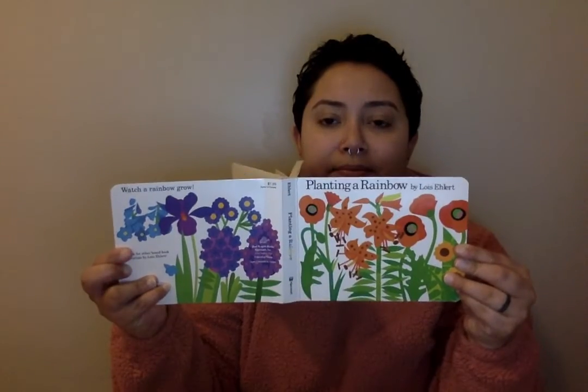I read the title. I'm looking closely at all the illustrations on the front and on the back. What do you notice about the title and the illustrations? I see orangey flowers, I see reddish flowers, orange red. I see yellow flowers, I see blue flowers and purple flowers. And the title is Planting a Rainbow. Do you think we have a rainbow planted right here? Yeah, it could be. Let's keep reading, and then we'll identify what the main topic of this text is.